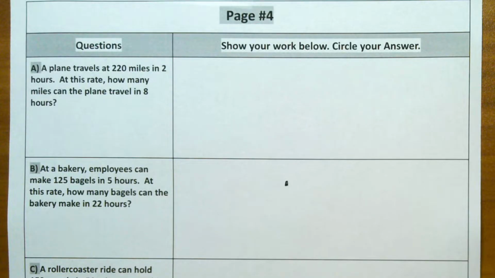All right, on page number 4, I'm going to complete problem B with you, and then you'll complete the rest on your own. B says, at a bakery, employees can make 125 bagels in 5 hours. At this rate, how many bagels can the bakery make in 22 hours?